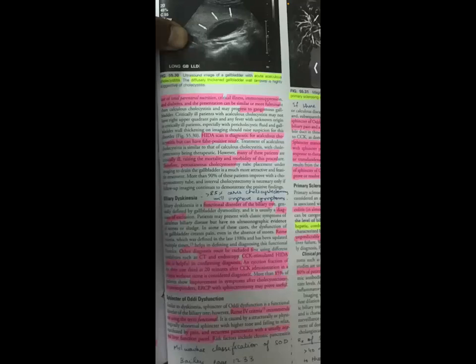So there is no stone, but still the ejection fraction is less than 1/3. So that is a diagnosis of biliary dyskinesia. More than 85% of patients with biliary dyskinesia will improve after cholecystectomy. In non-responders, ERCP with sphincterotomy may be useful. So even after cholecystectomy, if they are not responding, we have to do sphincterotomy. So this is biliary dyskinesia.